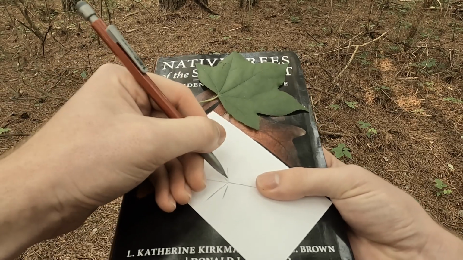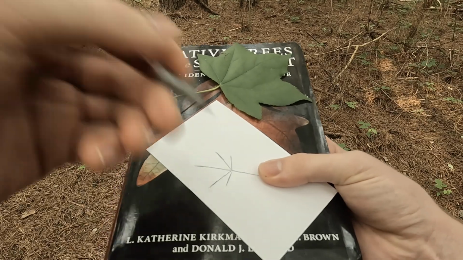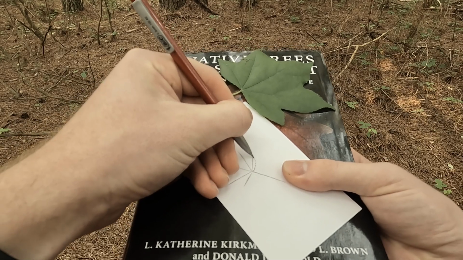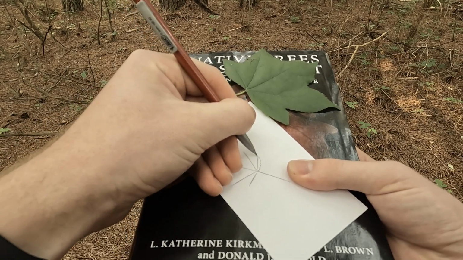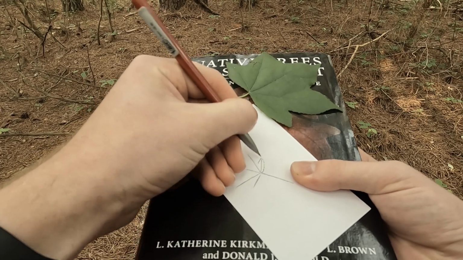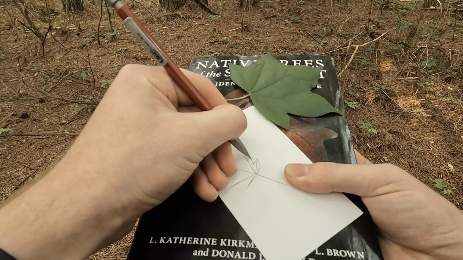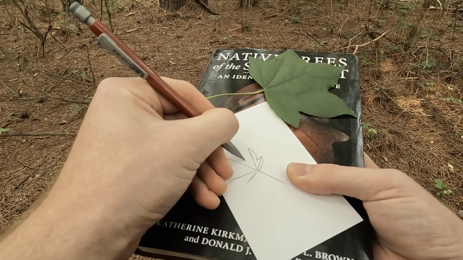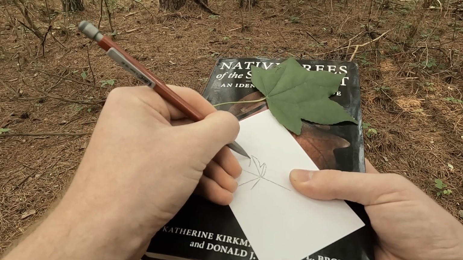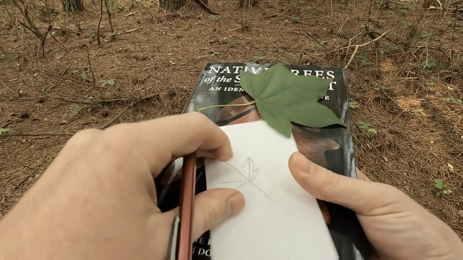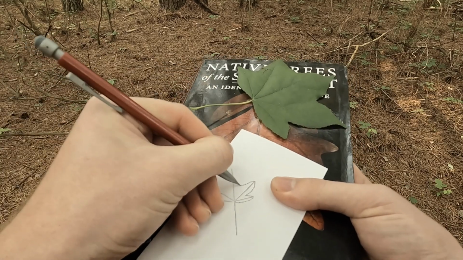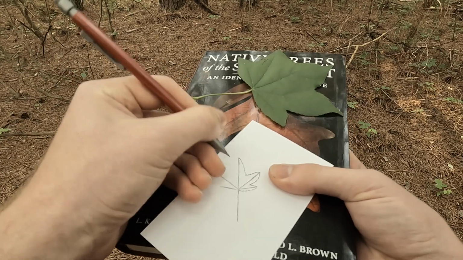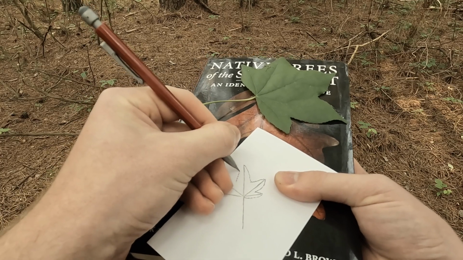So we're just going to now connect each of these on with serrated margins. You can see, my drawing's not perfect. Just trying to get it to where I can look at it and be able to identify it.